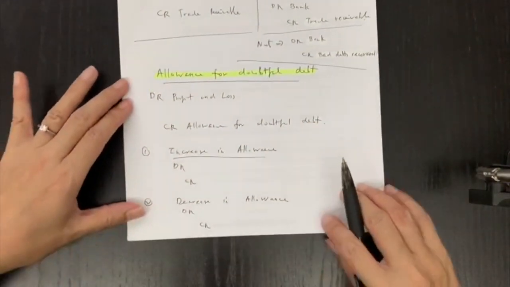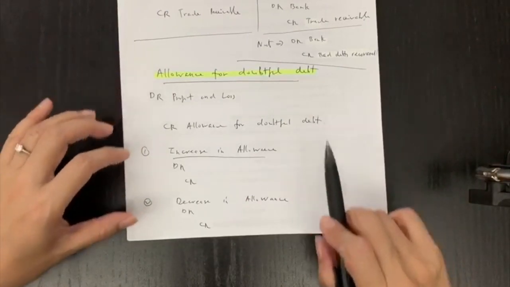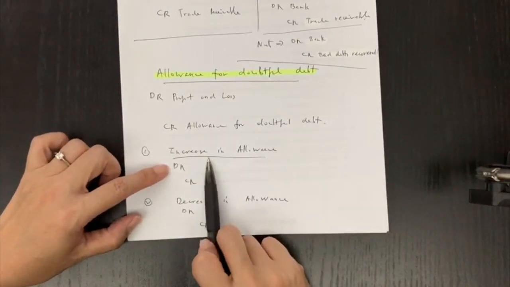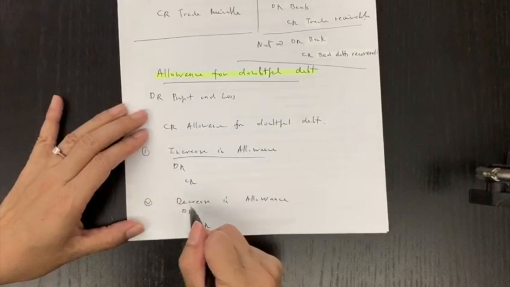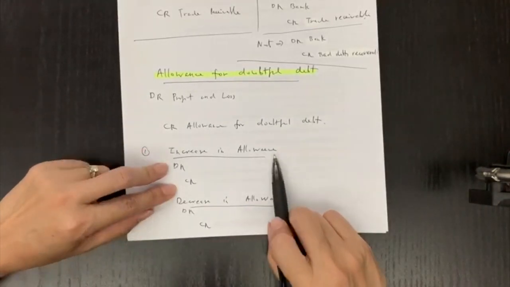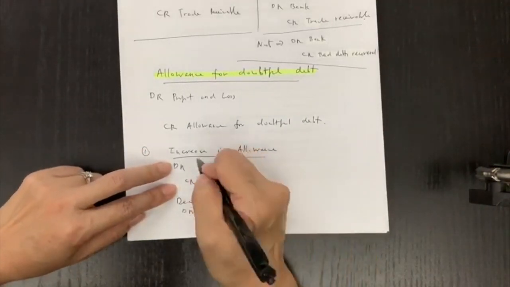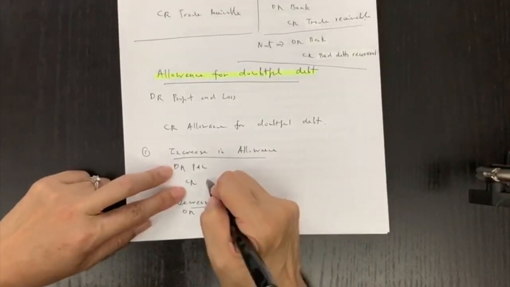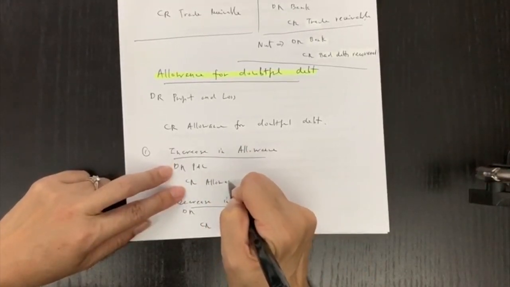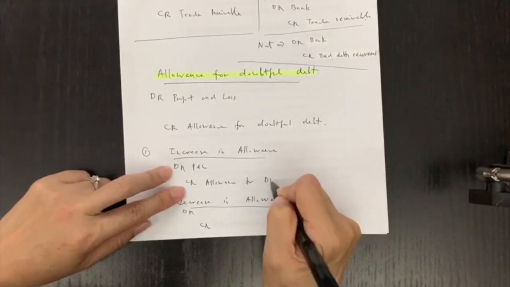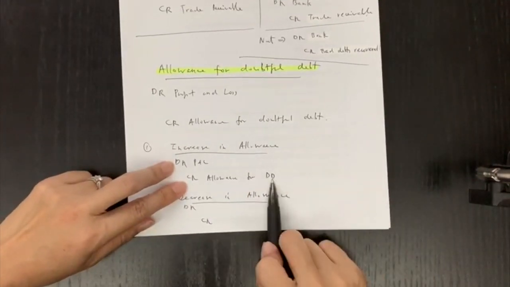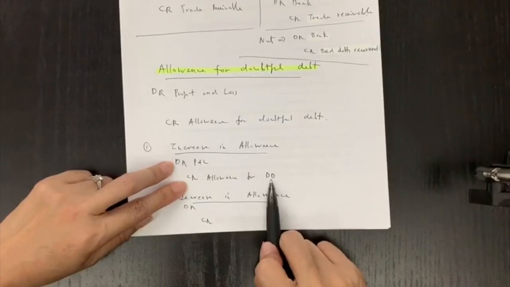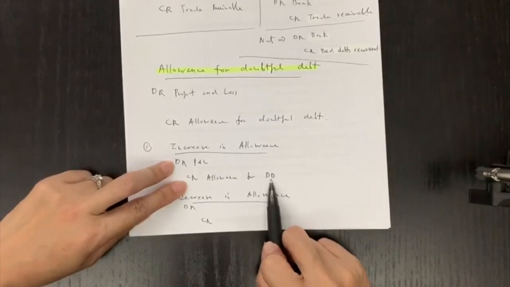And also, after this, for allowance for doubtful debts, we may have an increase in allowance and a decrease in allowance. If we have closing bigger than opening, therefore we have an increase, which is no good. So debit profit and loss and credit allowance for doubtful debts for the increase. And how much is that? The change. The change means the difference between opening balance and closing balance.